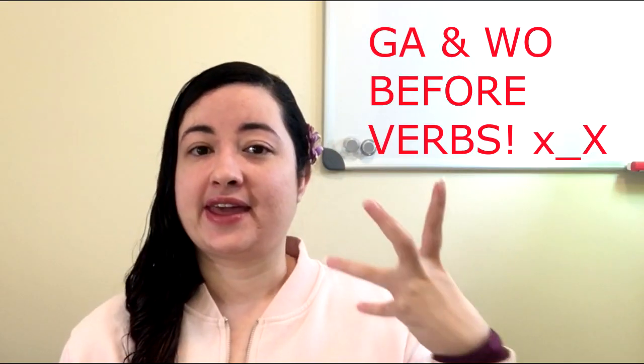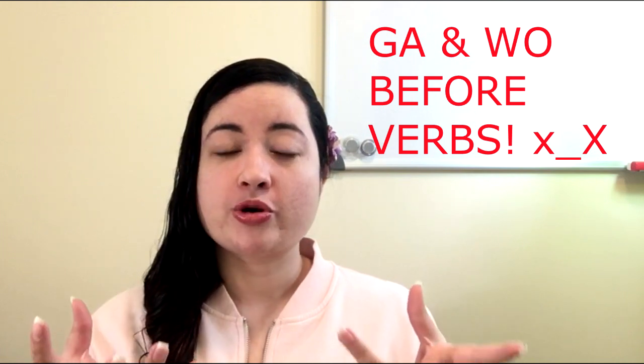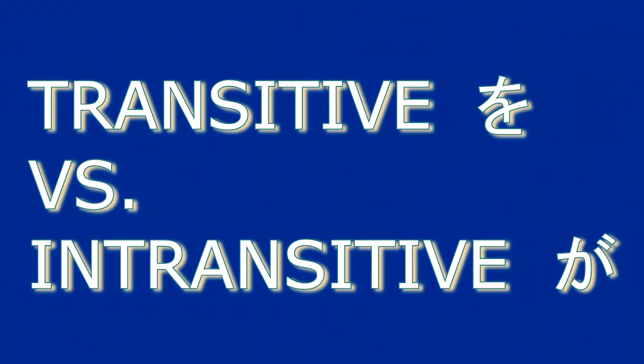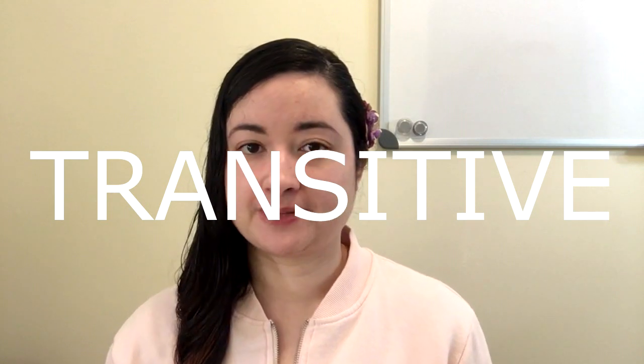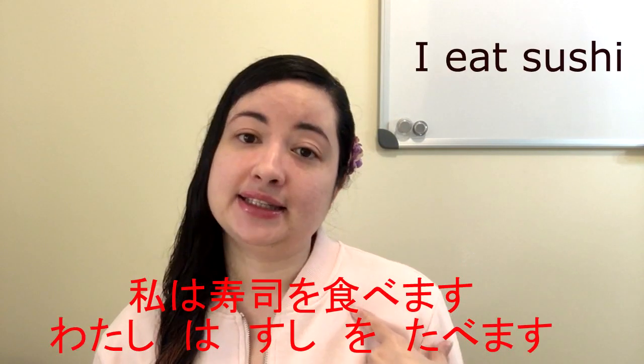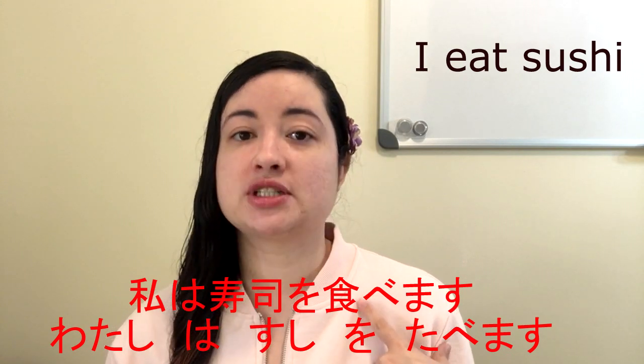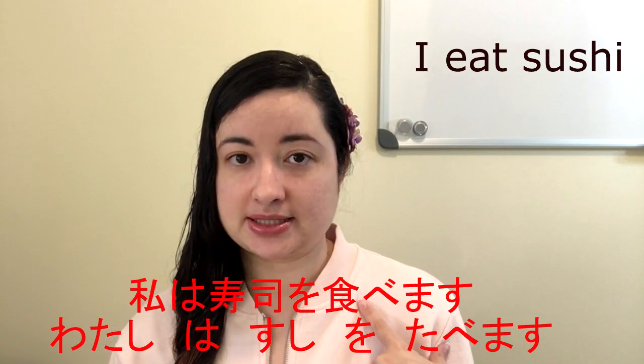Have you ever noticed that sometimes the ga particle and the o particle are used before a verb? This is because there are two different types of verbs, transitive verbs and intransitive verbs. Transitive verbs: you are transferring an action between a subject and an object. Let's say you want to say, I eat sushi. Watashi wa sushi o tabemasu.